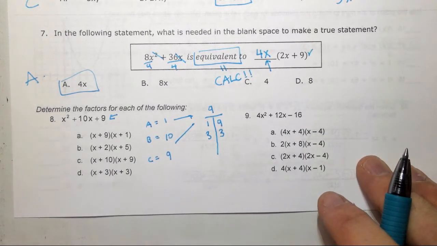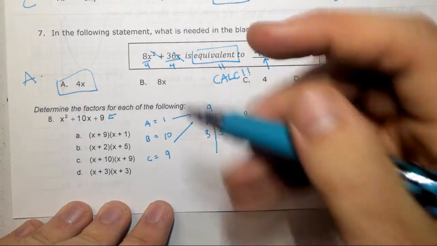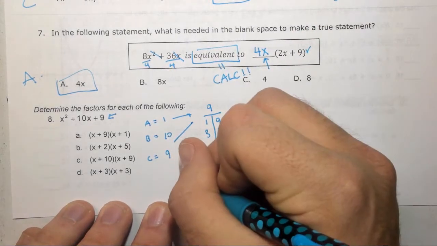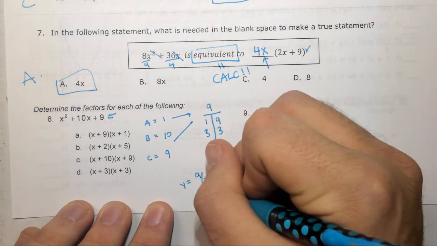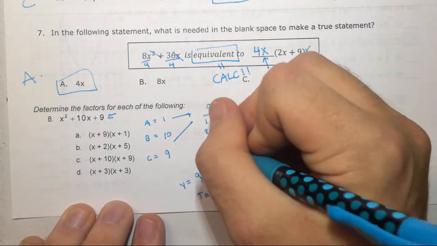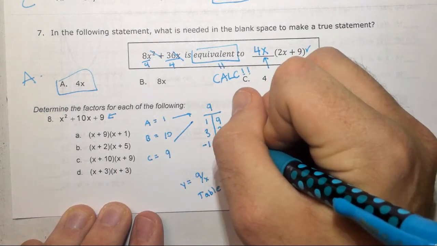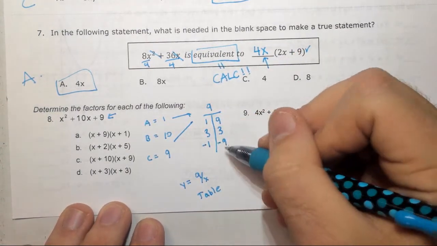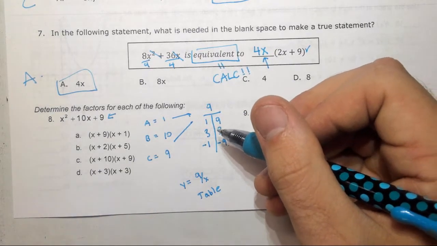There are some hidden factors. And in your calculator, if you're typing this in, remember you can type 9 divided by x into your y equals. Go to your table, see all the values. But if you were to go up on the table, what is negative 1 times negative 9? Well, 1 times 9, 9. Negative times a negative is a positive.